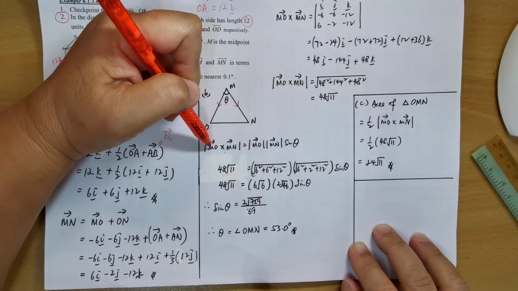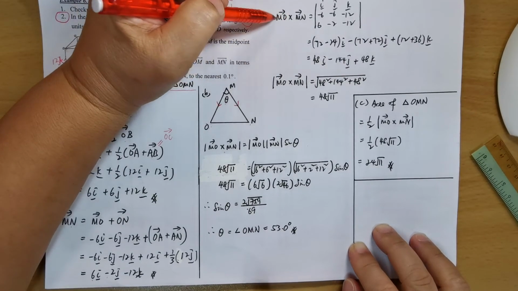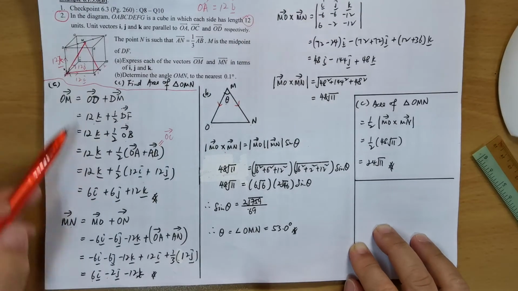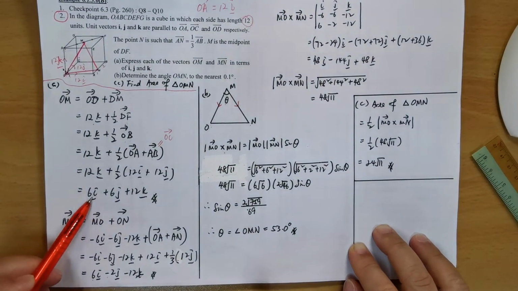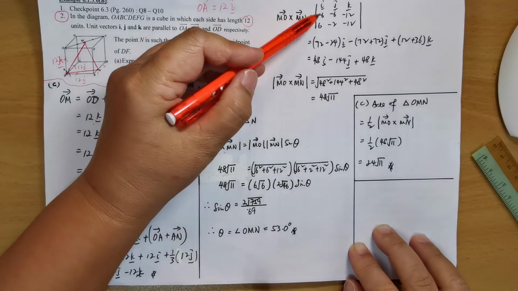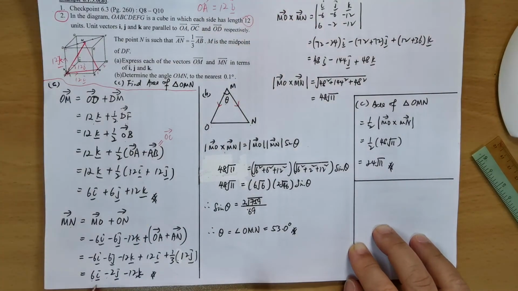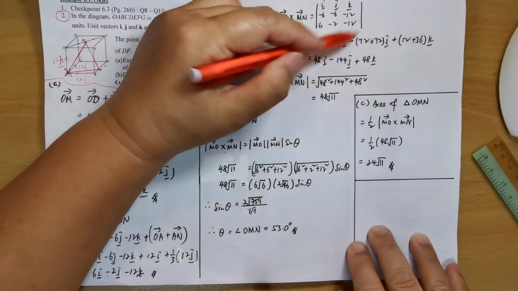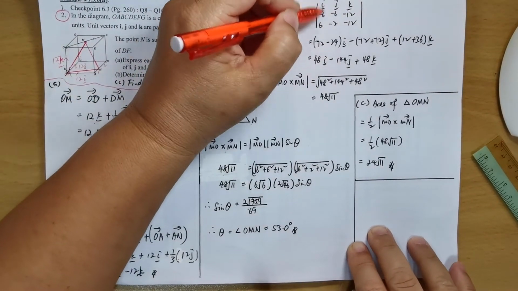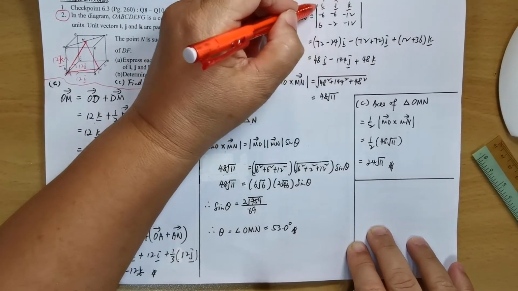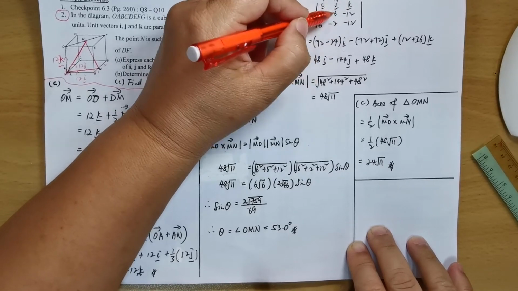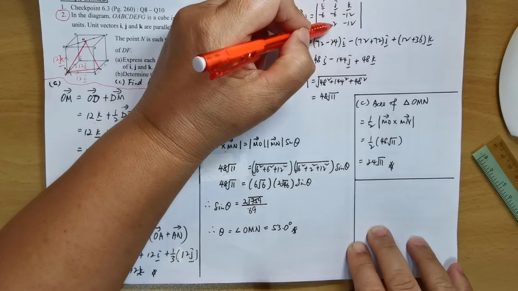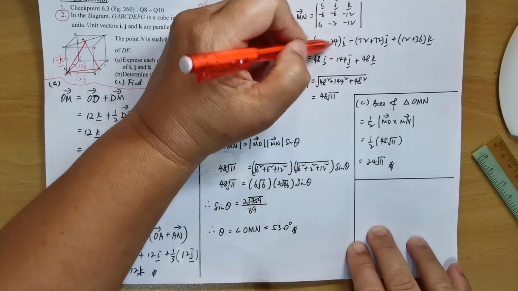MO cross MN: i, j, k, MO is minus 6, minus 6, minus 12, and MN is 6, negative 2, negative 12. Still remember how to do this? First the i component: positive 72 minus positive 24, so 48i.